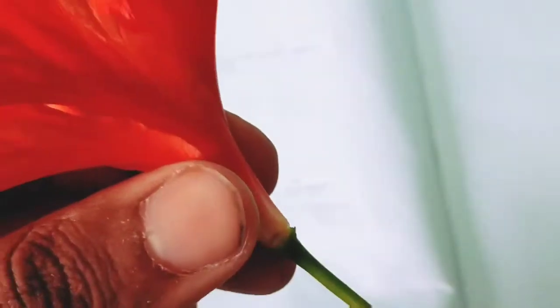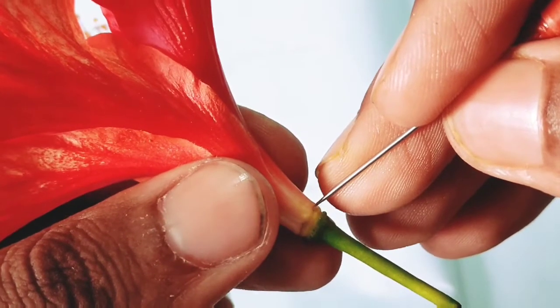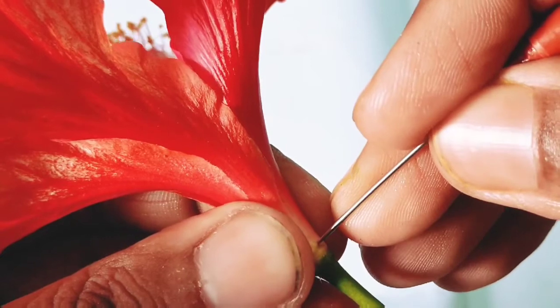After doing this, put the needle inside, then slowly go upward.